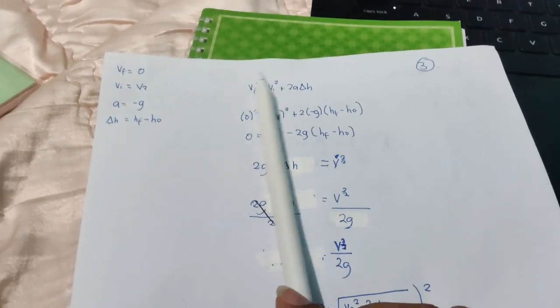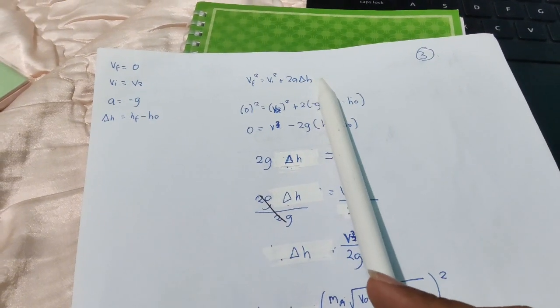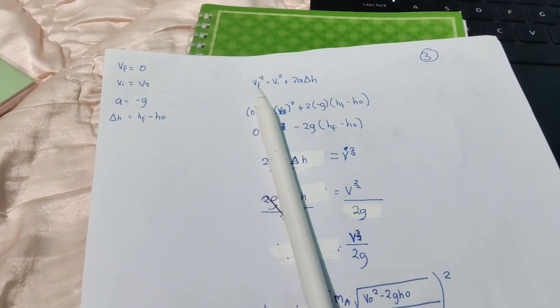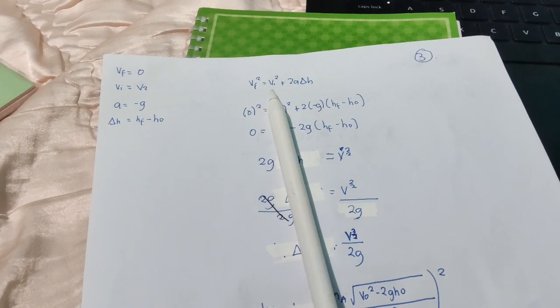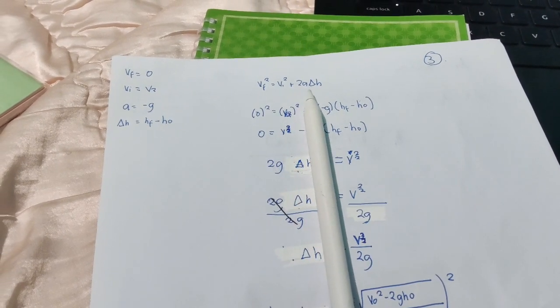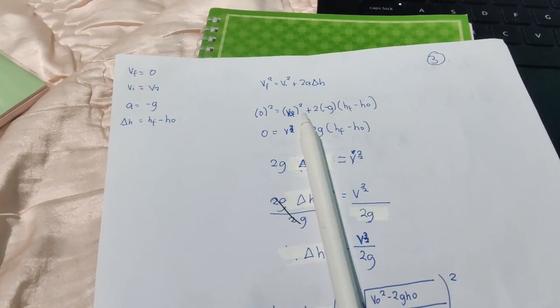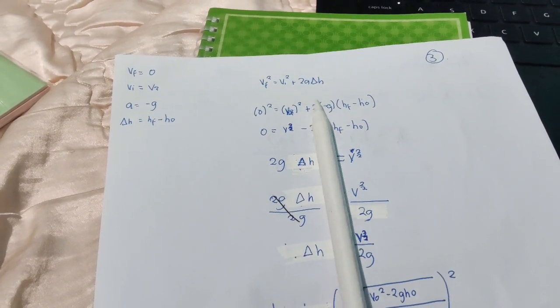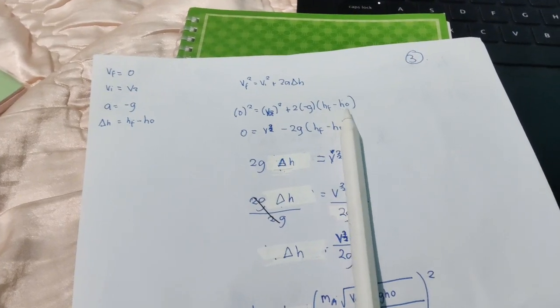So again, here we have our kinematic equation, and then substitute. So v sub f is equal to 0, same thing as v sub i squared plus 2a delta h. So 0 squared is equal to v sub 2 squared plus 2 times negative g times h sub f minus h sub 0.